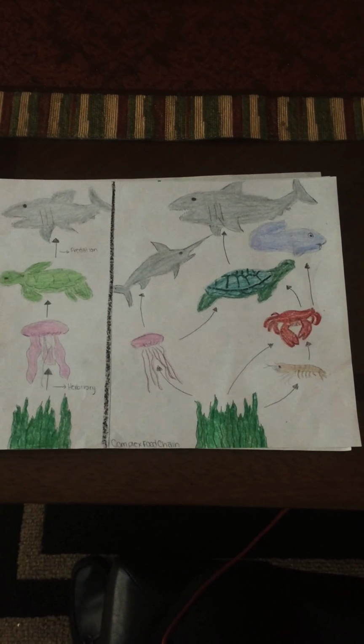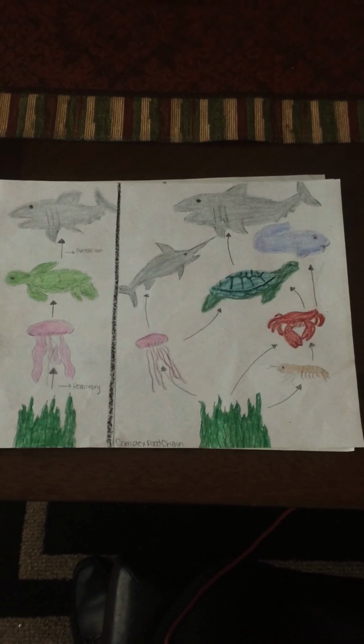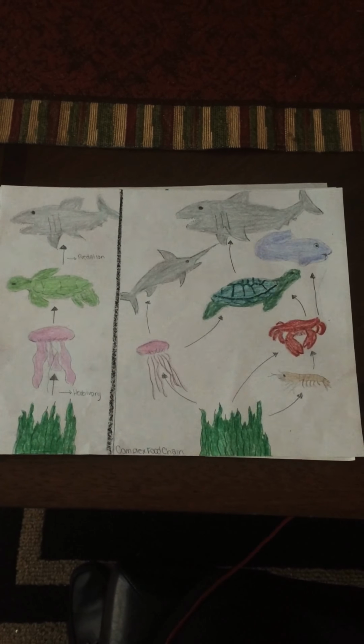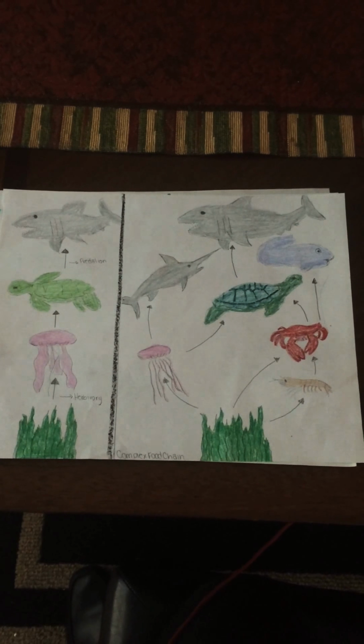The rest of the paper shows a complex version of a food chain in the Great Barrier Reef. A shark would fall into the category of a niche generalist, and a shrimp would fall into the category of a niche specialist.